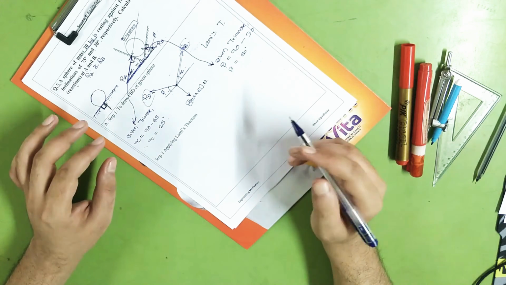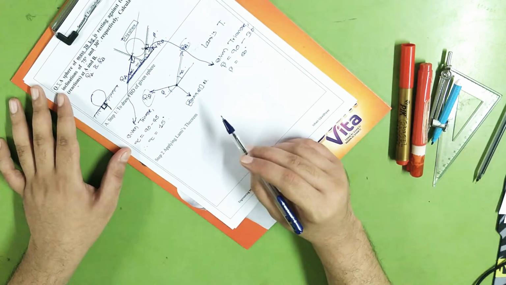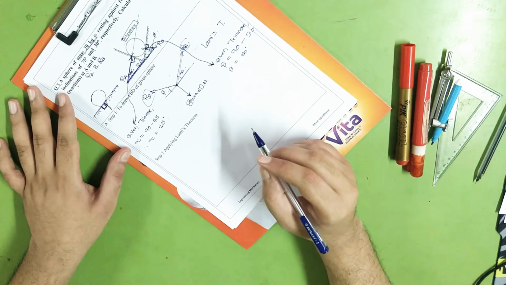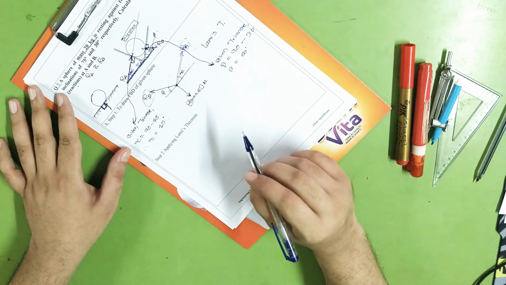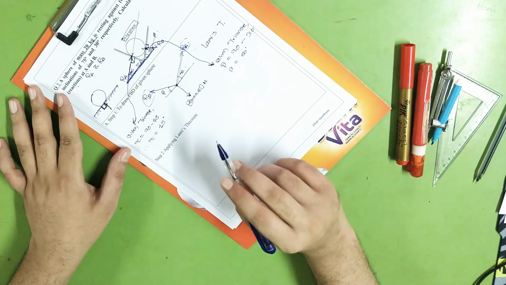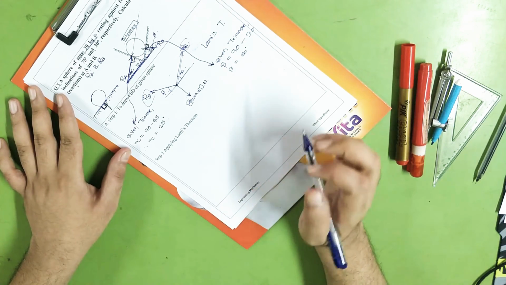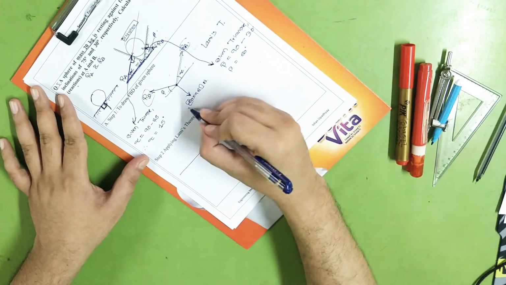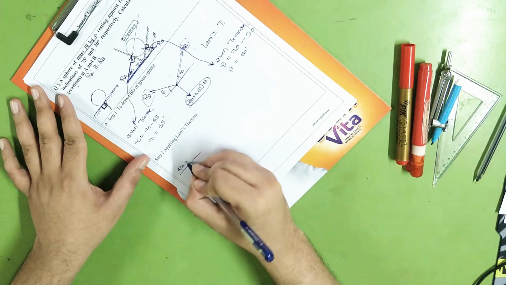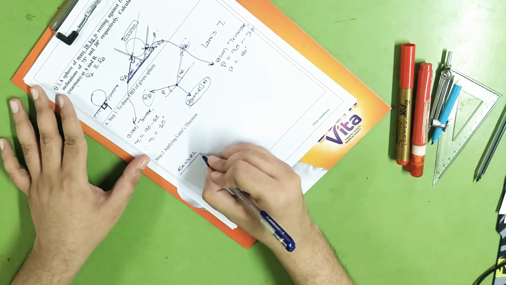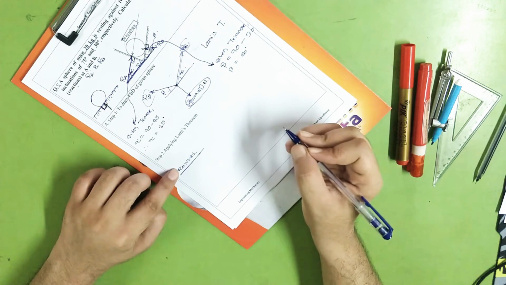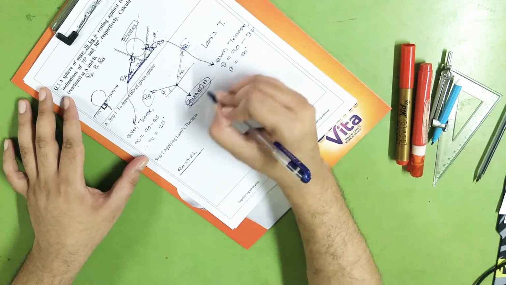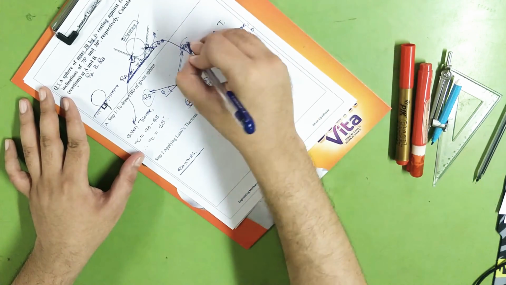What Lami's theorem suggests is that in a concurrent force system having three forces in equilibrium, the ratio of each force to the sine of the angle made by the other two forces is constant. So here we are talking about a ratio of force. Let us start with 20 into 9.81 as the first force. The ratio of force and the sine of the angle made by the other two forces. The other two forces besides 20 into 9.81 are RA and RB.